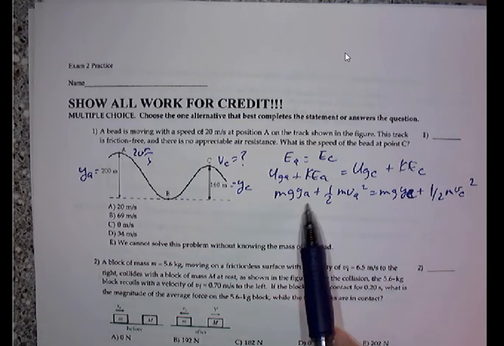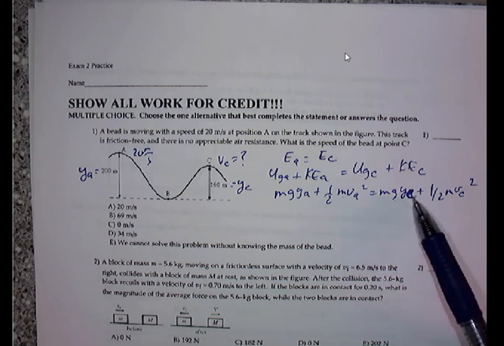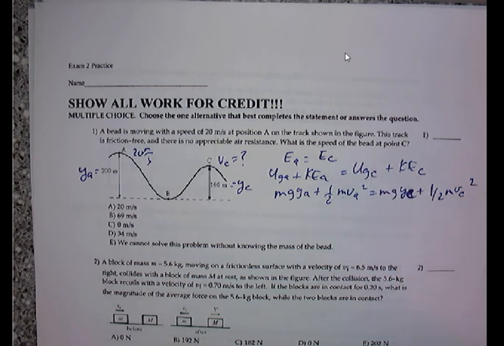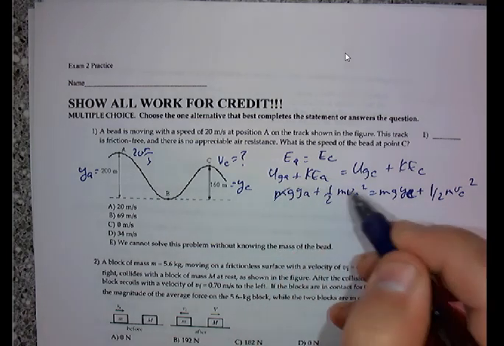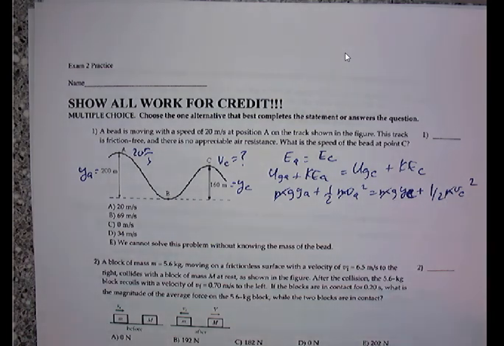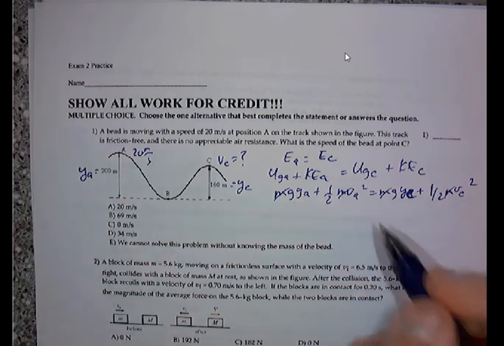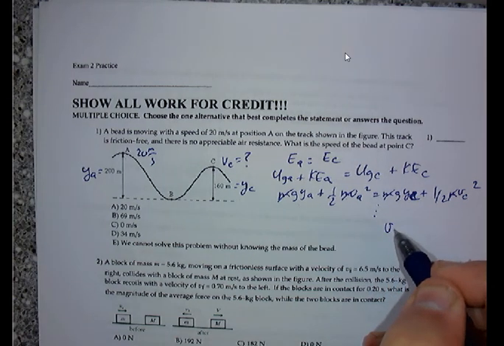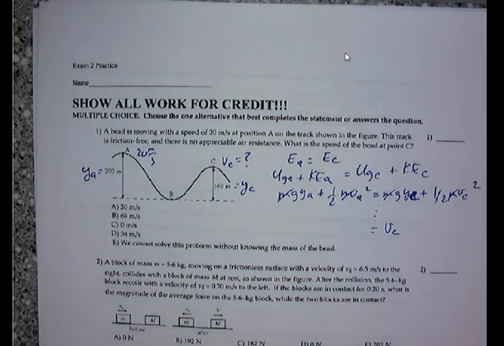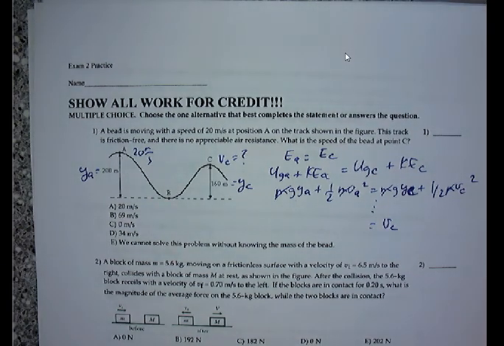Okay, so mgyA plus 1/2 mvA squared is equal to mgyC, that's the gravitational potential energy at C, plus 1/2 mvC squared. Then the masses actually all cancel out because there's a mass in every term. And then the only thing that you don't know is the velocity at C. So you have to do some algebra. You know, g is 9.8, that sort of thing. And I'll just put dot, dot, dot, do some algebra. You can get the velocity at C. Okay, so you'll definitely see something like this. This is a conservation of energy problem.